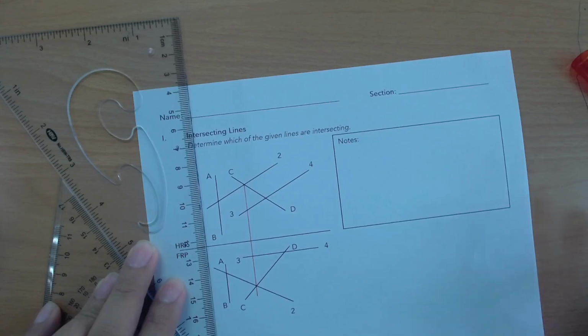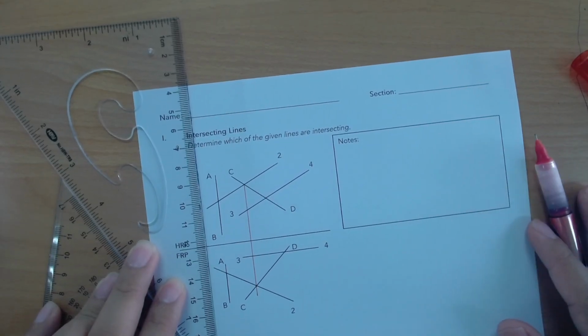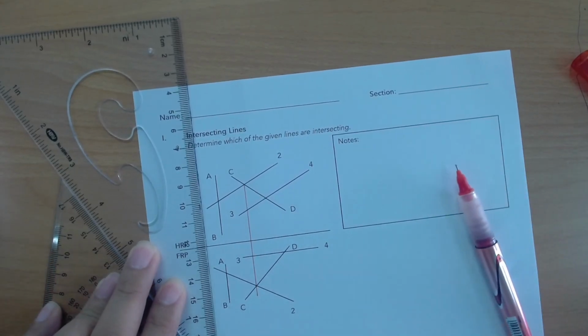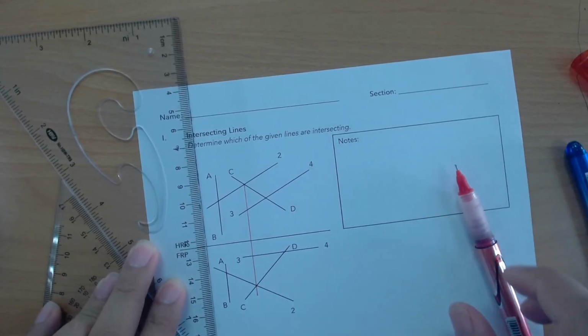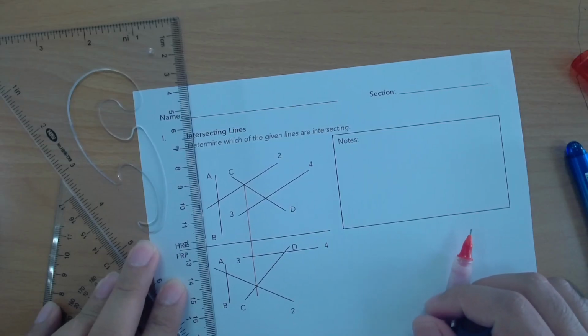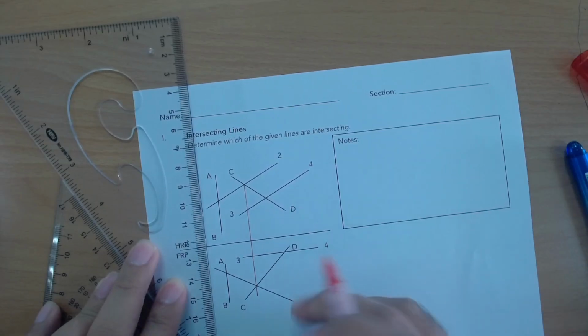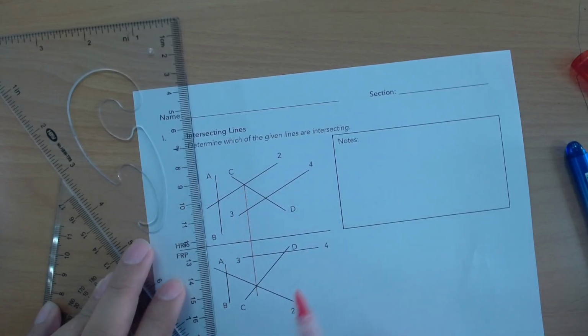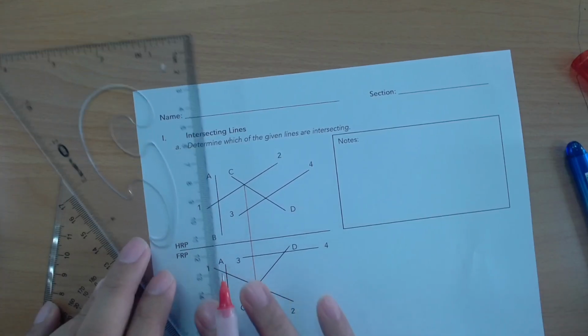Hindi ko lang may sinusulat pa ba dito as proof? Parang wala natang proof na sinusulat dito, no? I'm trying to remember kung sinusulat pa yun. I think wala nang sinusulat na proof, no? It's more of ganito lang siya. Just making a projection line. Right?